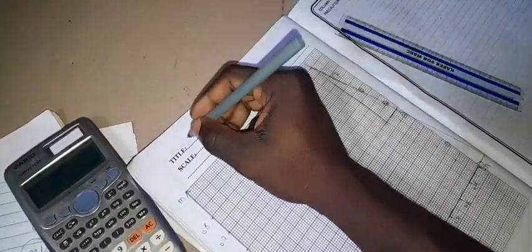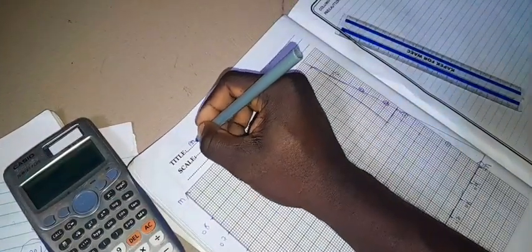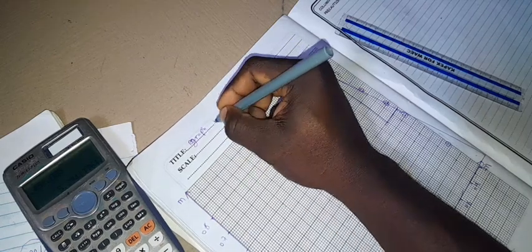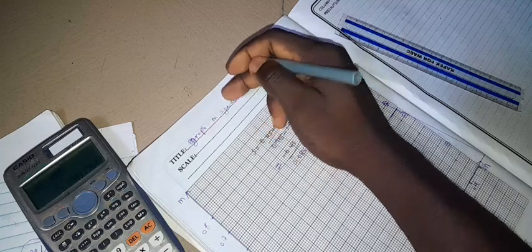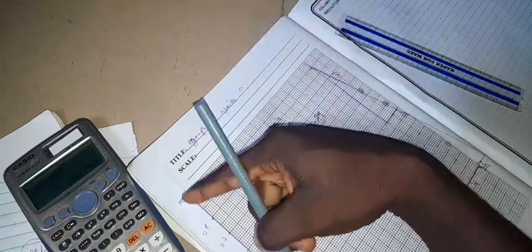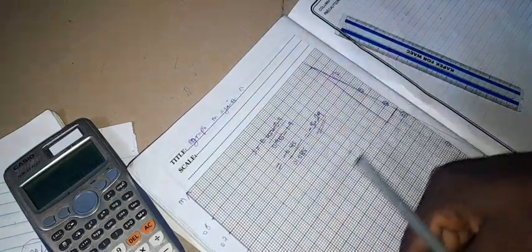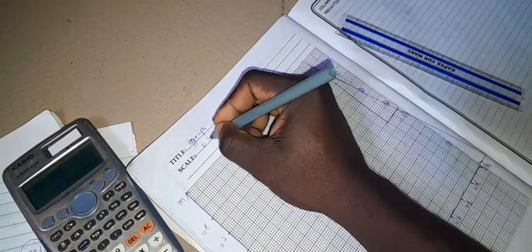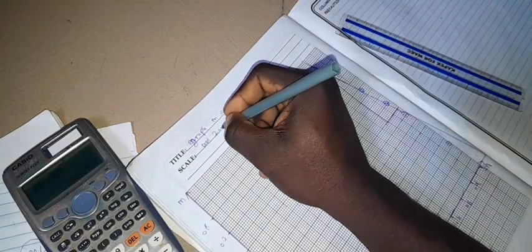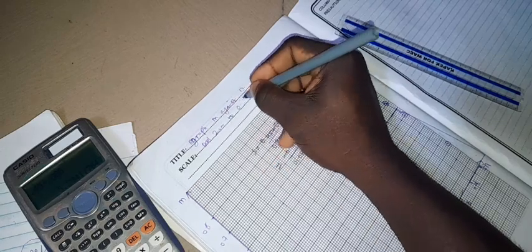Then something that I omitted from that, you have to write the title of the graph. So you have to write graph of M against N. There are no units that you need to state. Then the scale used on this, which you have already said, on both sides is even the same. So the scale is 0.1 or 2 cm to 0.1 unit.